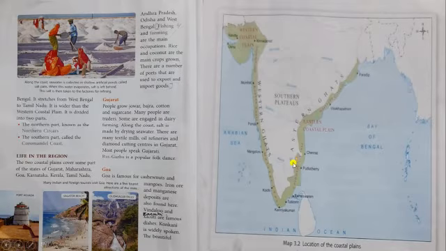Now we are going to study about the life in the region. The two coastal plains cover some part of the states of Gujarat, Maharashtra, Goa, Karnataka, Kerala, Tamil Nadu, Andhra Pradesh, Odisha and West Bengal. Fishing and farming are the main occupations. Rice and coconut are the main crops grown. There are a number of ports that are used to export and import goods.